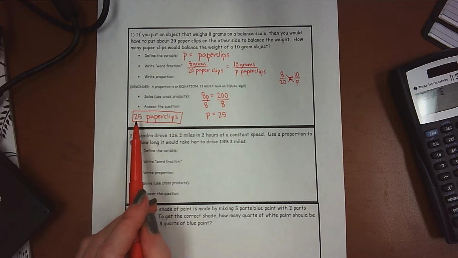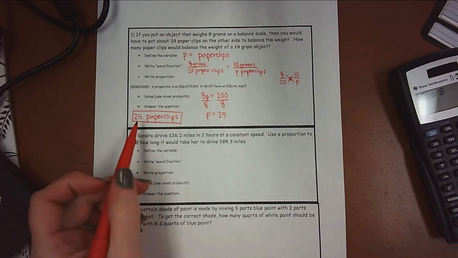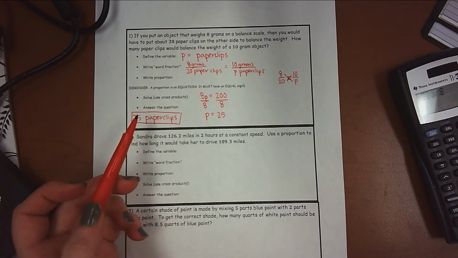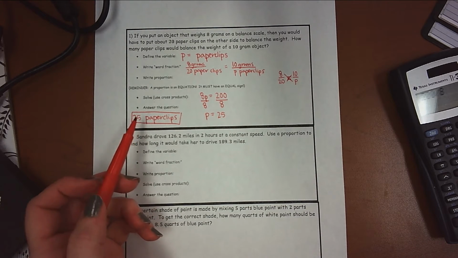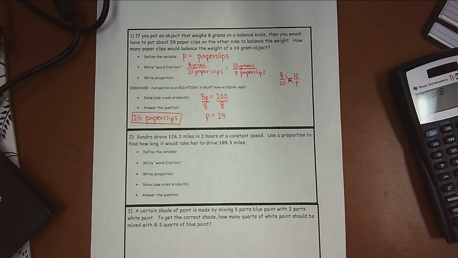If this said like 250 paper clips, I would be curious to see how that really played out and make sure that my answer makes sense. Or again, if the number got smaller, maybe you got 2.5 and you were off by a decimal, you know that 2.5 wouldn't make any sense because 10 grams is more than 8, so it's got to be more than 20 paper clips. So just always make sure that you go back and ask yourself if your answer makes sense.